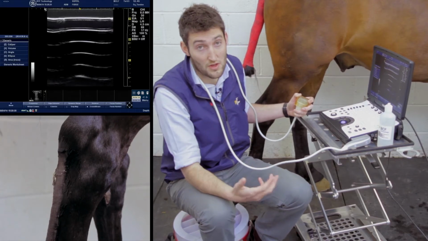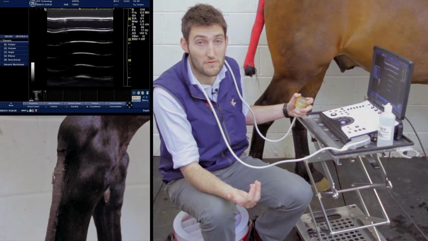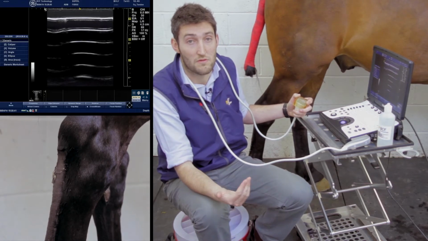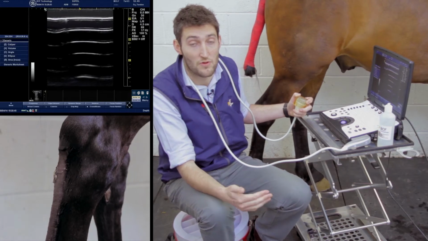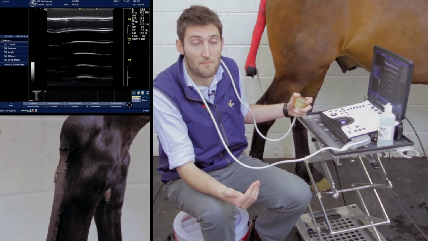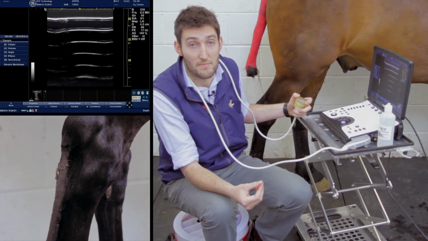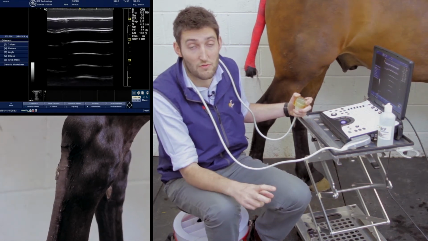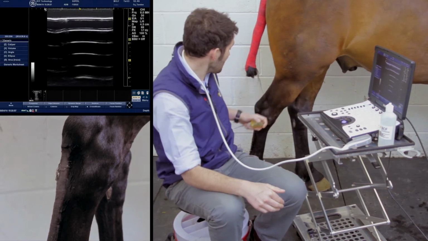In this video we're just going to scan the structures down the plantar aspect of the tarsus. We're starting just distal to the tuber calcanei, and then we're going to work down in 2 zones from the tuber calcanei to really the head of the splint bones. So that covers the tarsal region, and we split that into zone 1A and 1B.